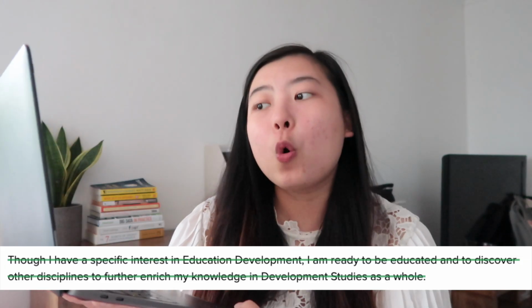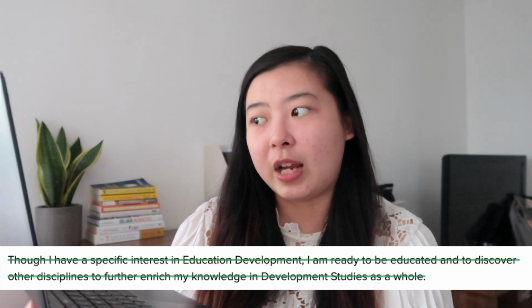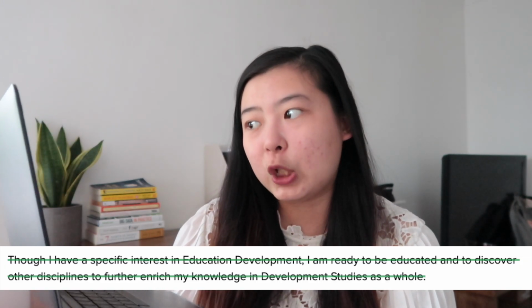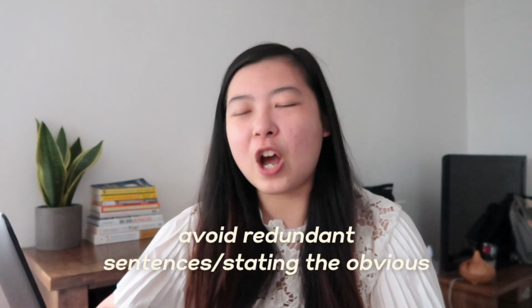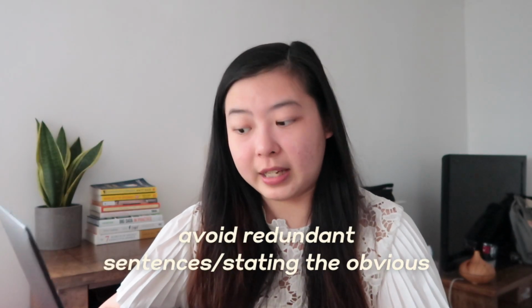The other thing that I also changed is in the next paragraph, where I say, though I have a specific interest in education development, I am ready to be educated and to discover other disciplines. And if you are studying this course, development studies, you would automatically have to study all the different disciplines, so it's not really needed, this paragraph, and so I took it out completely.